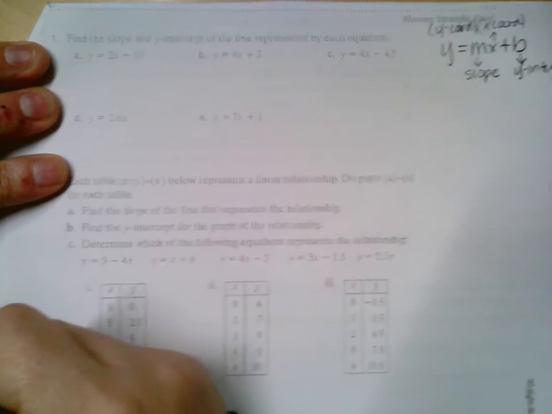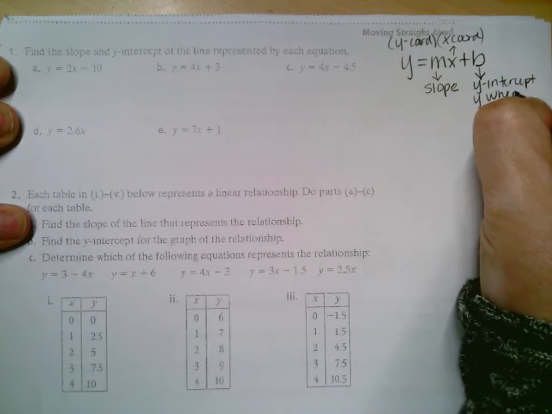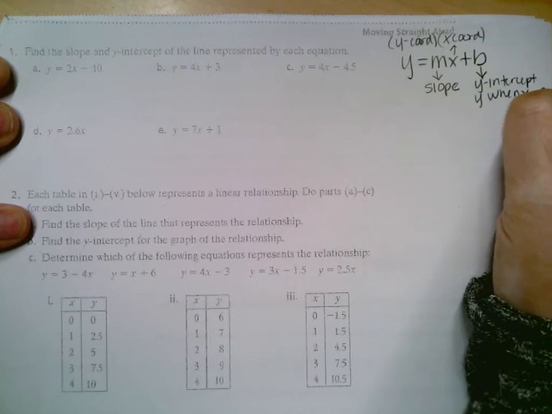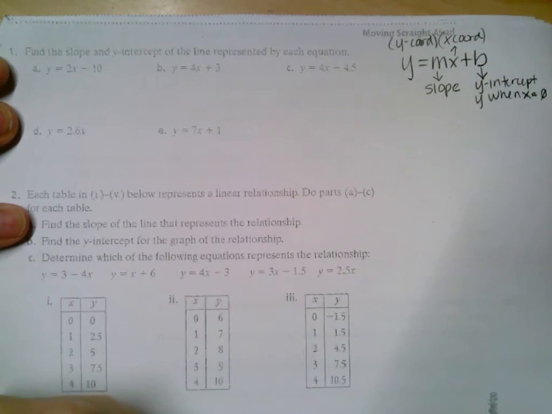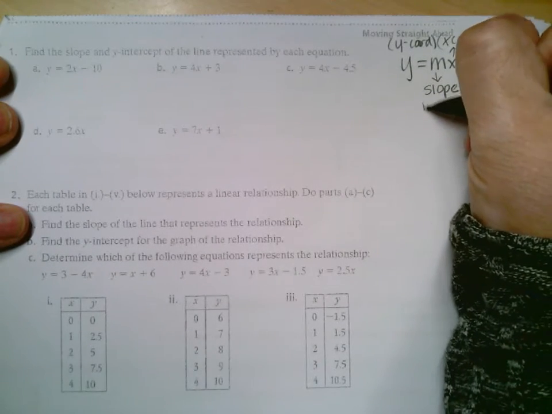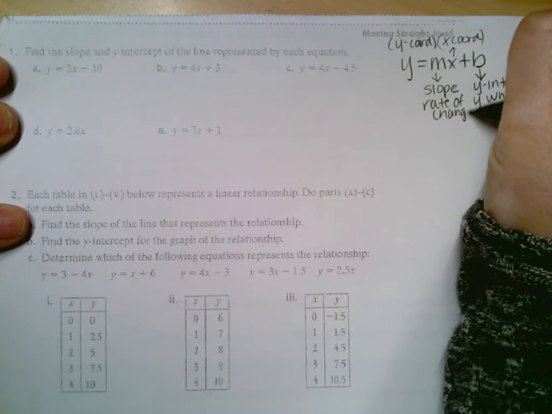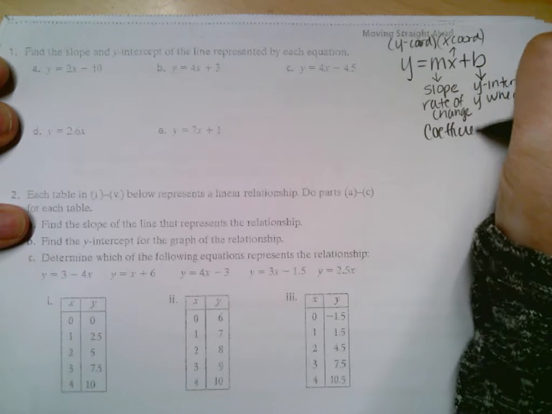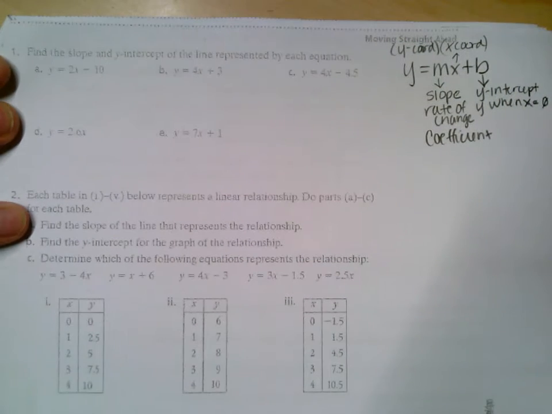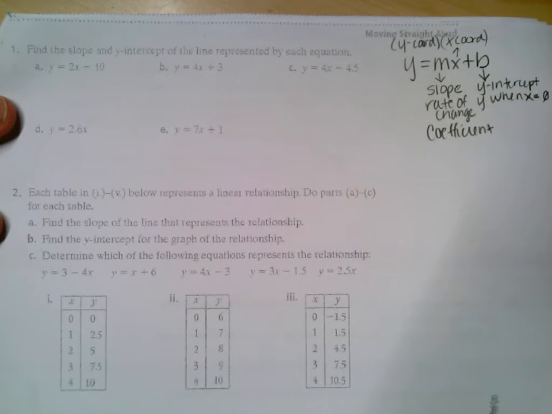Or, what's another way of saying it? Y when x equals what? 0. What's another way of saying my slope? My rate of change. My coefficient. Difference in y over difference in x's. Okay. Find the slope and y-intercept.